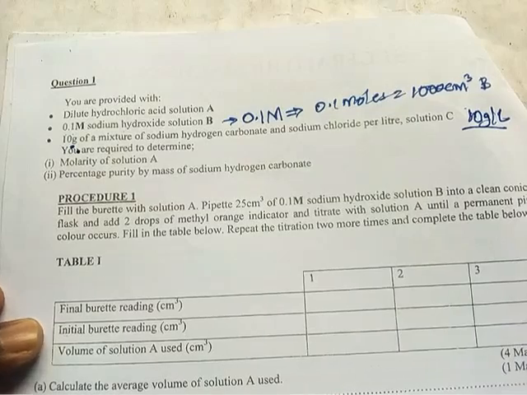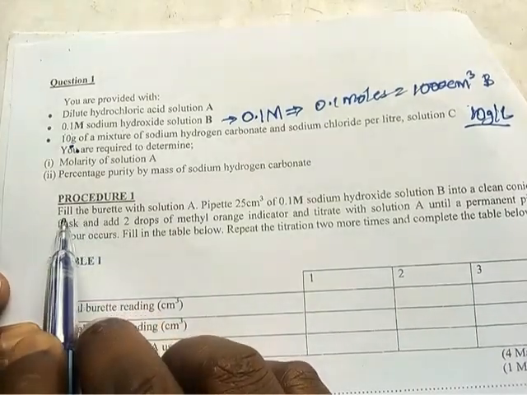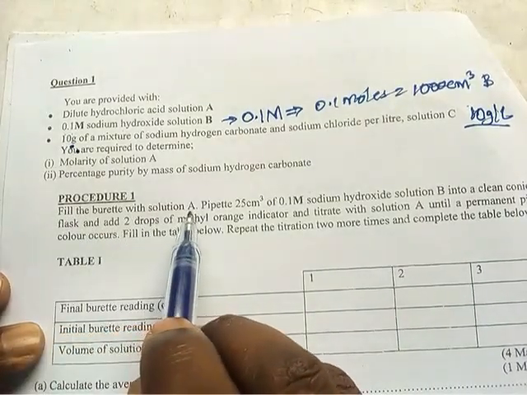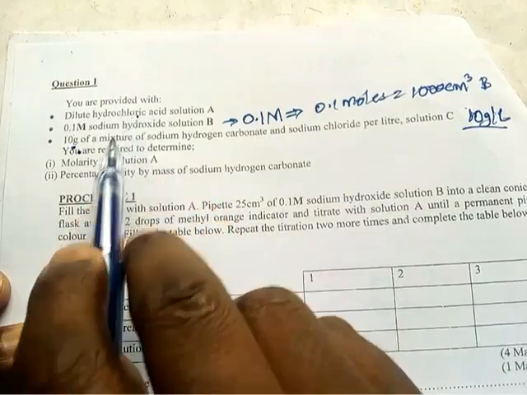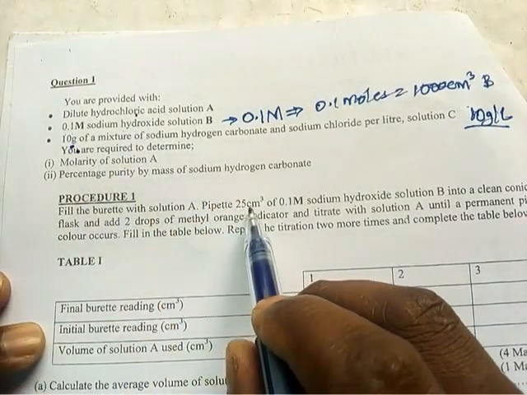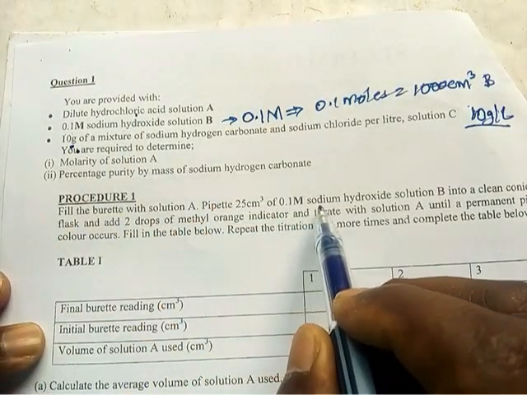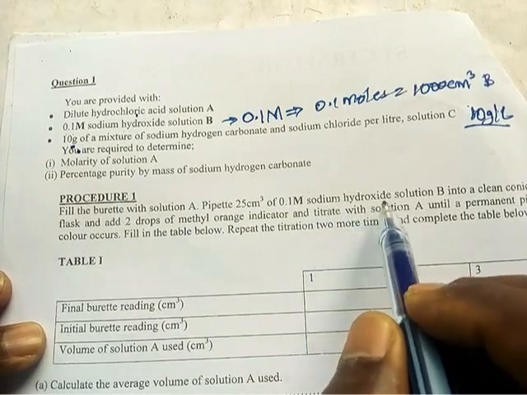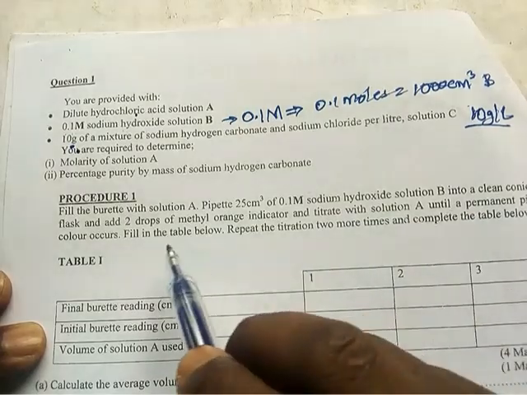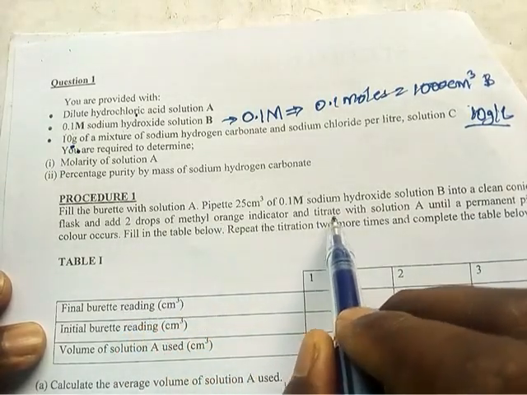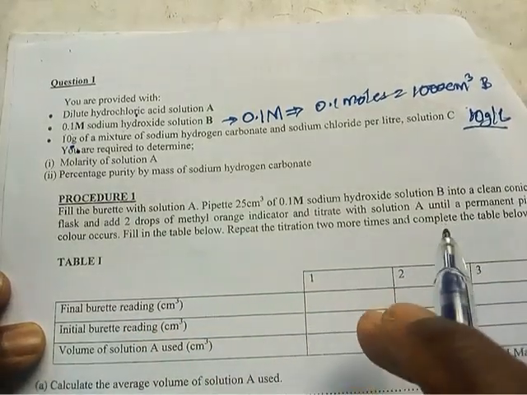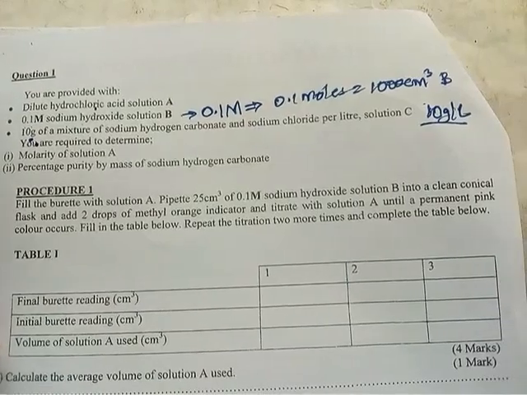Very important. Procedure 1. Fill the burette with solution A. So in the burette, we have A, which is HCl. Pipette 25 centimeters cube of 0.1 molar sodium hydroxide solution B into a clean conical flask. Add 2 drops of methyl orange indicator. Titrate with this and then record on the table.